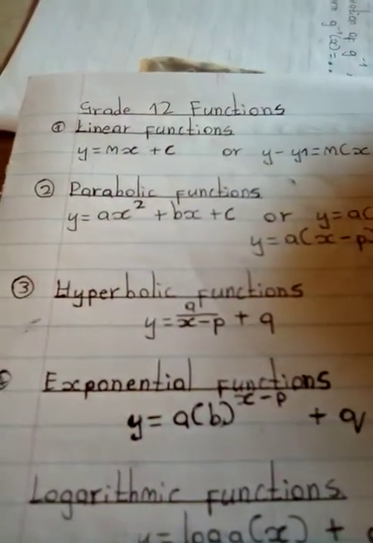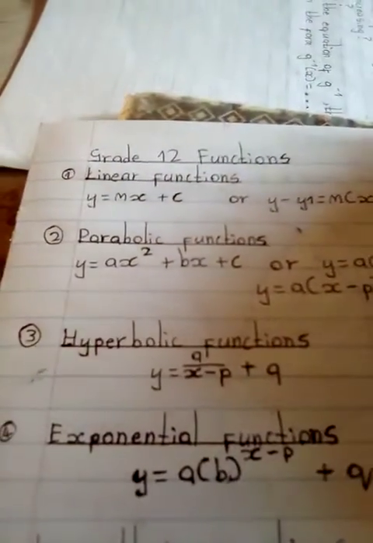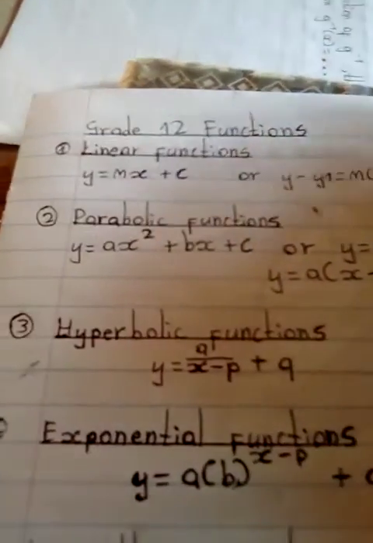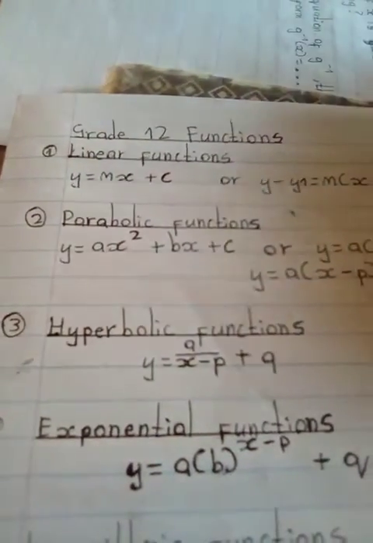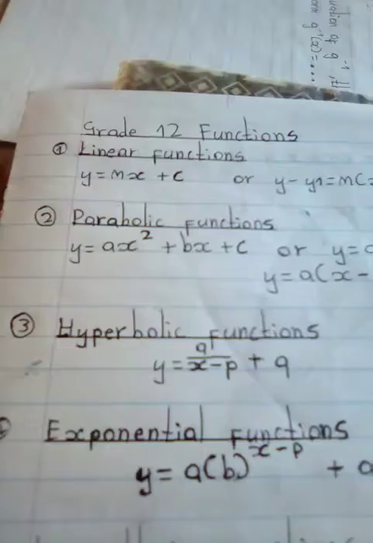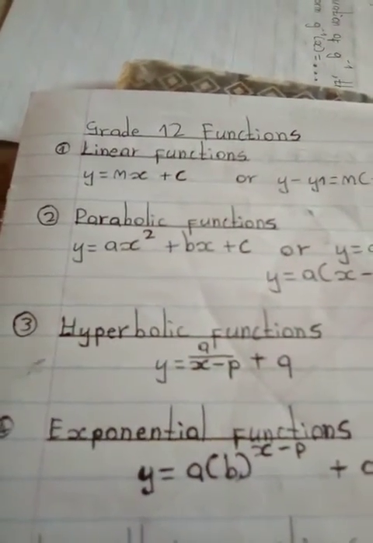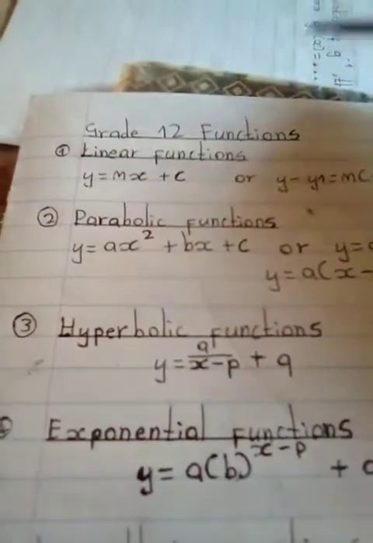But the 7th function is in paper 2, which is called the trig function. Today we are going to be looking at the 6 functions we have in paper 1, starting with the linear functions.